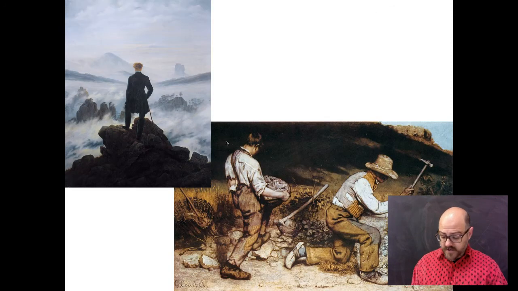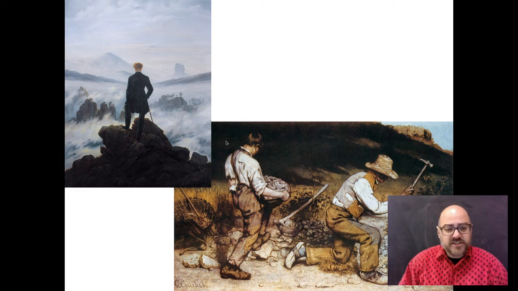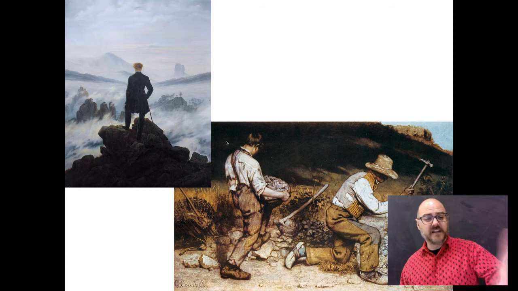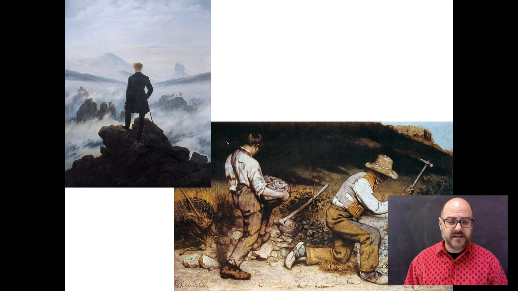So, as I mentioned, Gustave Courbet is one of the most well-known practitioners of realism. On the left, you can see this image of Caspar David Friedrich, Romanticism, the sublime, man contemplating his place in nature, but really it's kind of about the bourgeoisie.